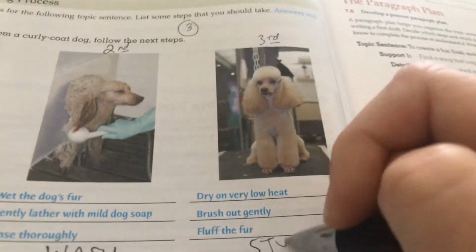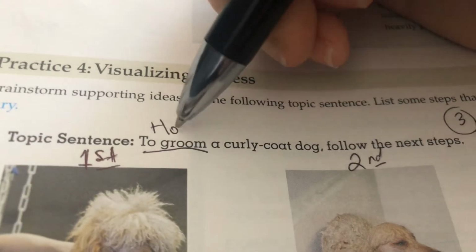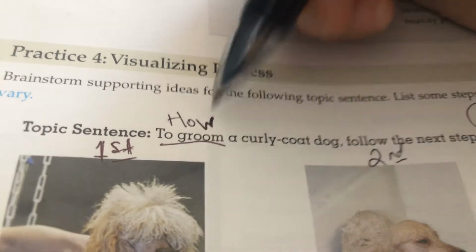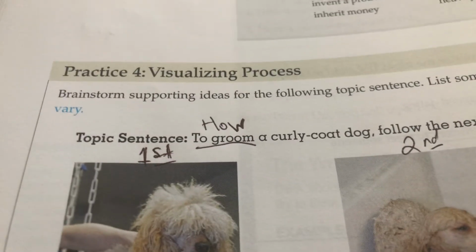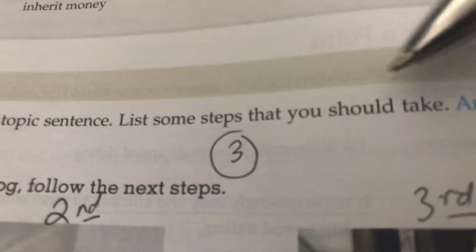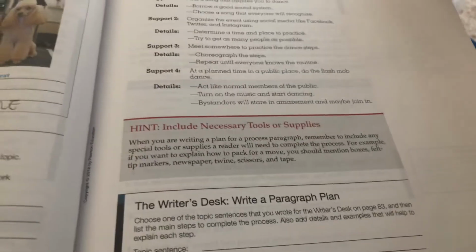Then we want to style the dog's fur. So this is all about how to groom a dog. First step, trim. Second step, wash. Third step, style. The magic of 3. Keep it simple, guys. Don't make it harder than it needs to be.